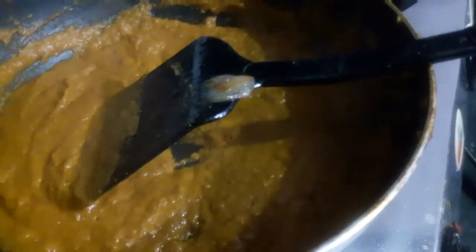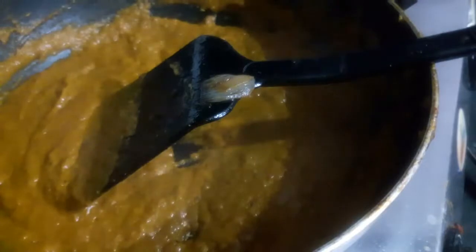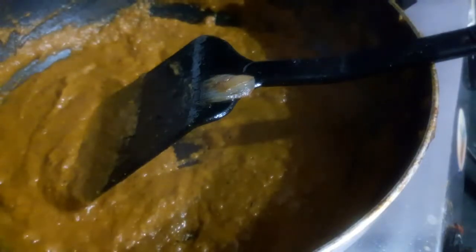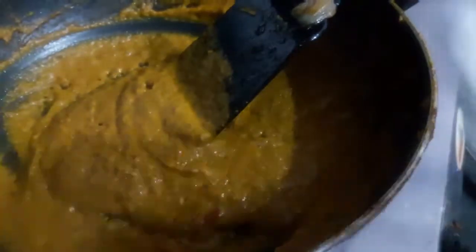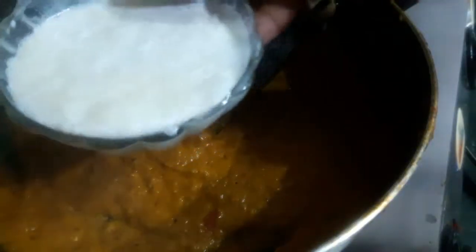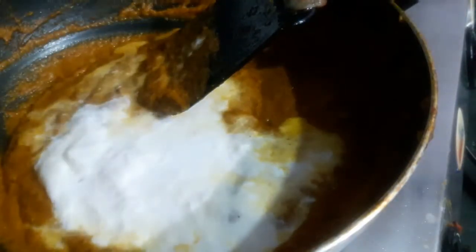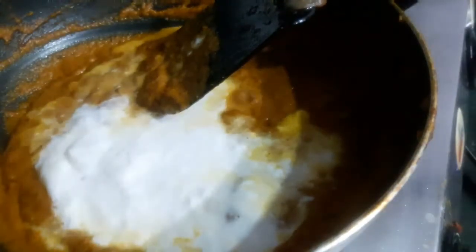Now what you have to do, just add some malai to it. This is a cream. Okay, you can use your fresh milk cream also, but I'm using Amul cream in it because it gives it a nice taste.